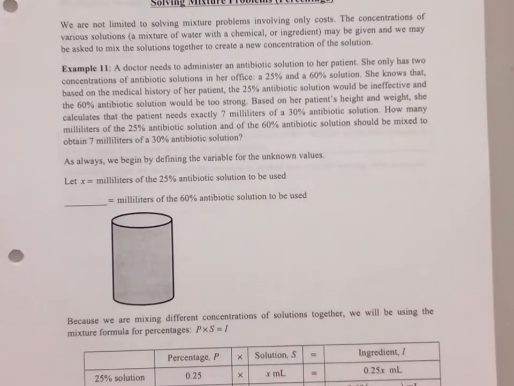Okay? So it says the doctor needs to administer an antibiotic solution to her patient. She only has 2 concentrations of antibiotic solutions in her office, a 25% and a 60% solution. She knows that based on her patient's medical history, the 25% antibiotic solution would be ineffective, and the 60% antibiotic solution would be too strong. So based on her patient's height and weight, she calculates that the patient needs exactly 7 milliliters of a 30% antibiotic solution. So how many milliliters of the 25 and of the 60 should be mixed together?